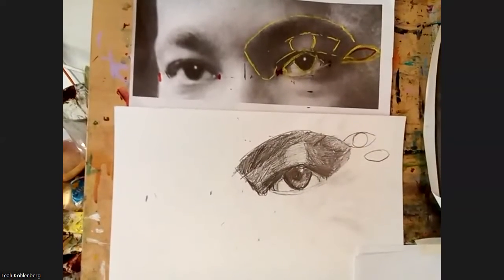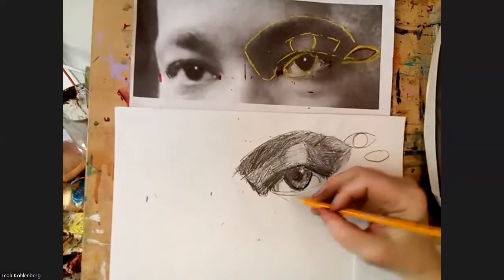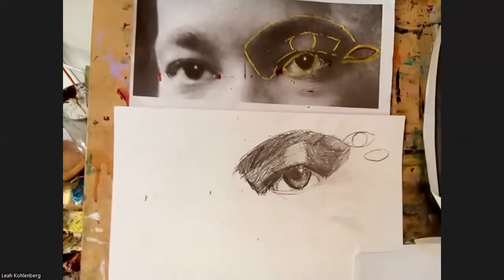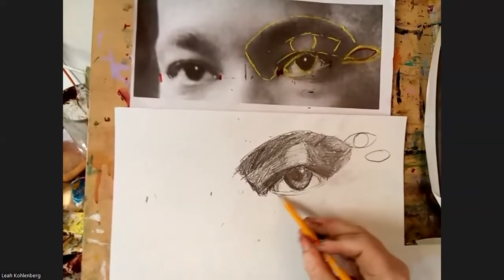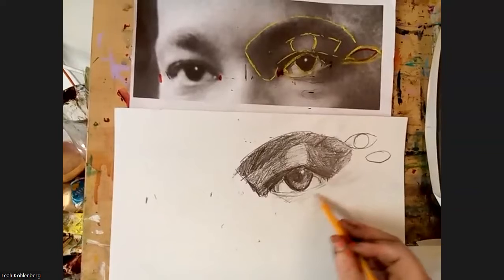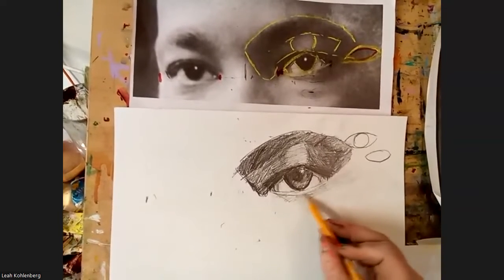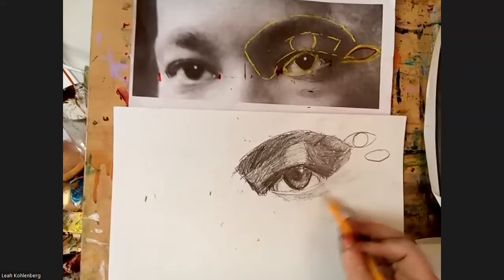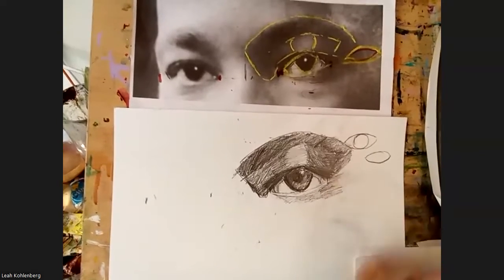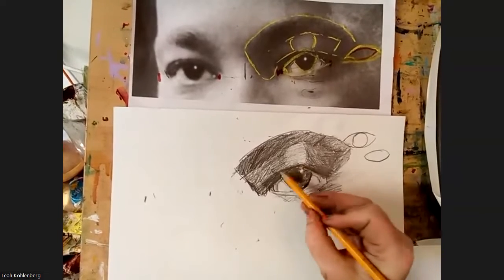And then below that is a little bit of darkness right here, and maybe in here. But above that, we really need to make that darker, and this gets darker as we come around the edge. But you see how I'm leaving that light edge? Very important.